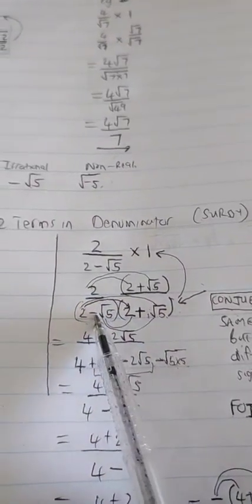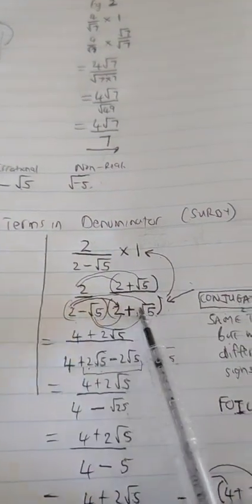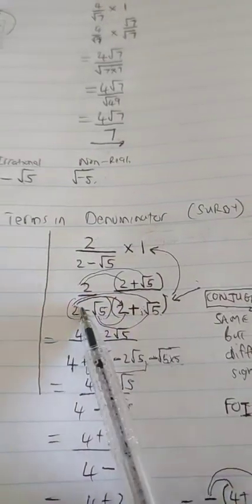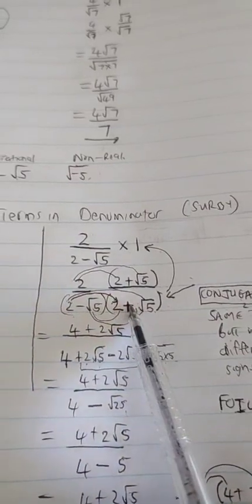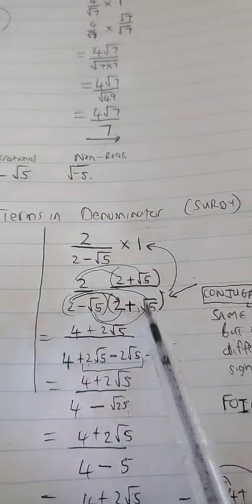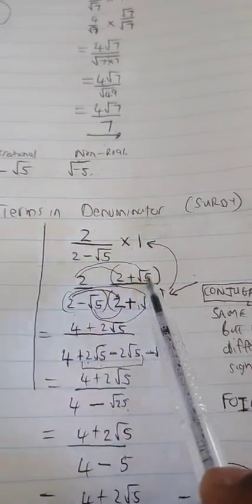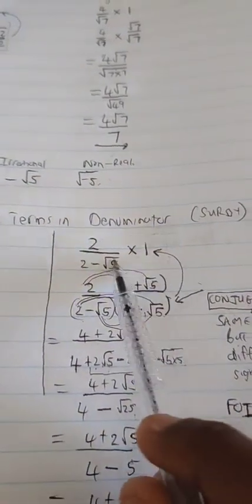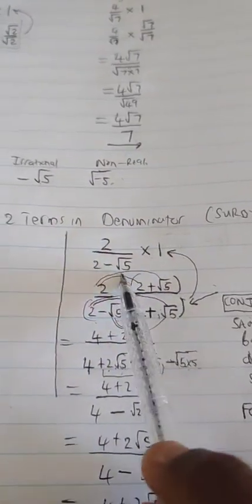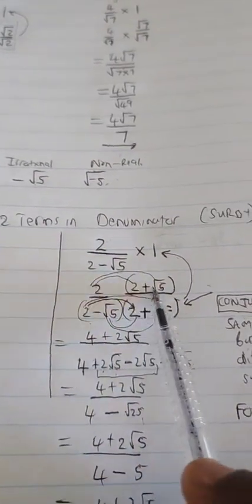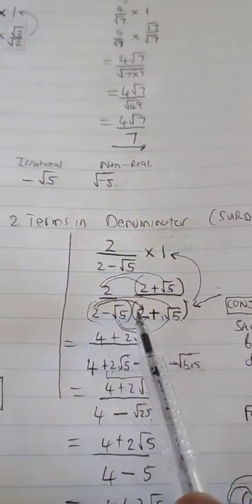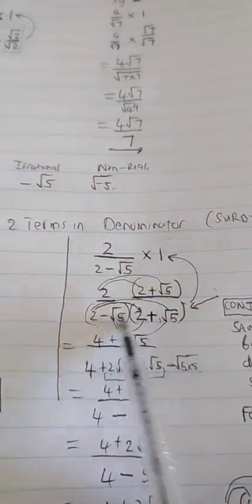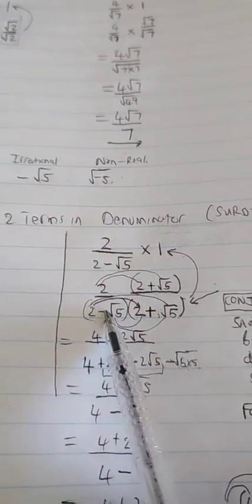You see this sign here for this expression was minus. We don't write a minus with what we multiply by. We write a different sign opposite to this one. So we write a plus sign. And then obviously this expression is what you write in the denominator as well. This divided by that, doesn't that give you 1? Yes, it does. So the unique one we are multiplying this fraction by is 2 plus root 5 over 2 plus root 5. Same terms, just different sign.